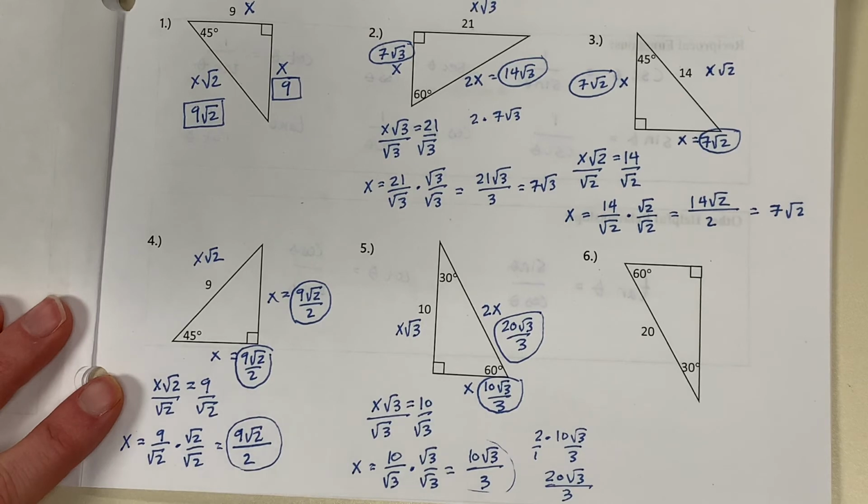Okay, I would like for you to try number 6. So pause the video. Once you attempt number 6, hit play, and I'll walk through number 6.